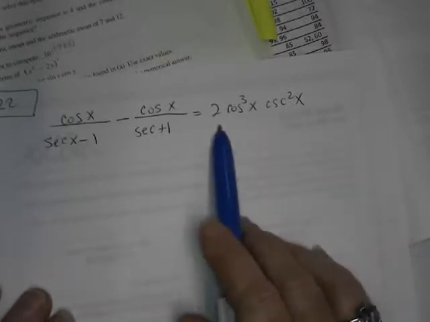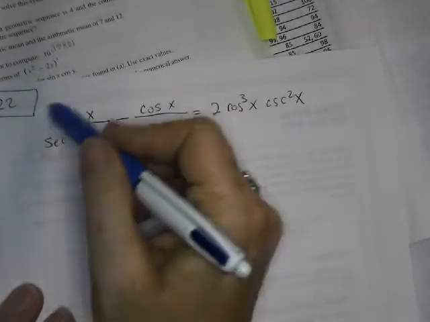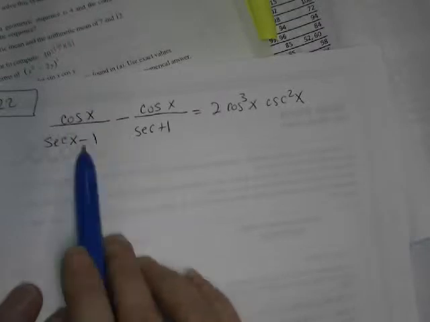Sometimes you just have to blindly start trying stuff. Does anyone have any ideas of something we should start trying? Get rid of that 2? Well, usually what we want to do is start manipulating the left-hand side. A lot of times it pays off to get a common denominator. That might be an idea that we could try, unless we recognize anything else about it.